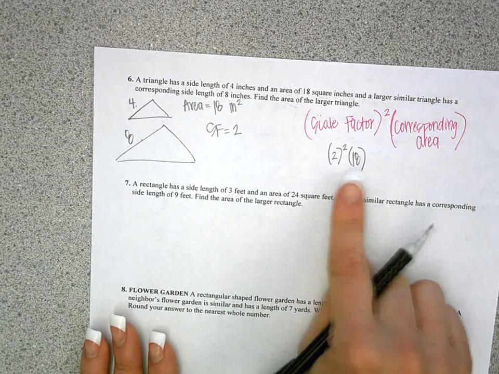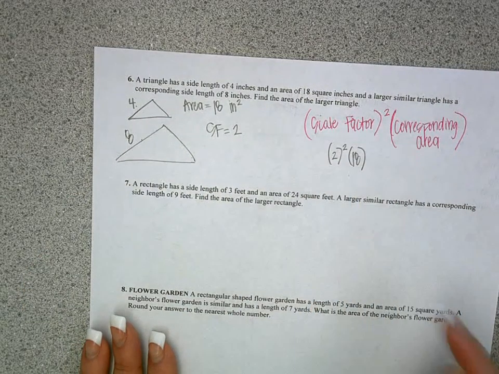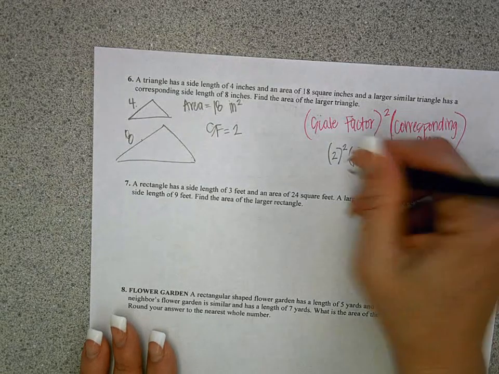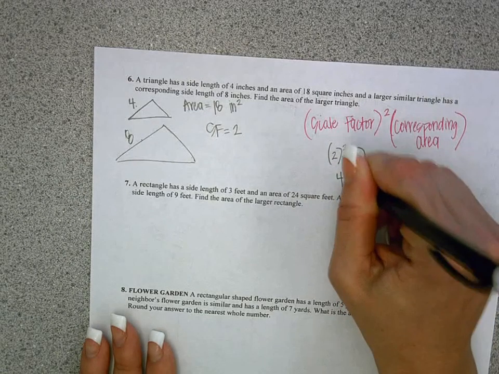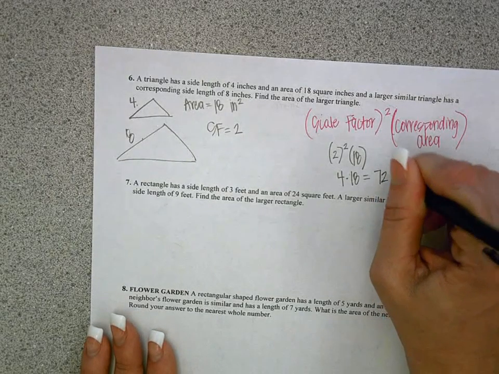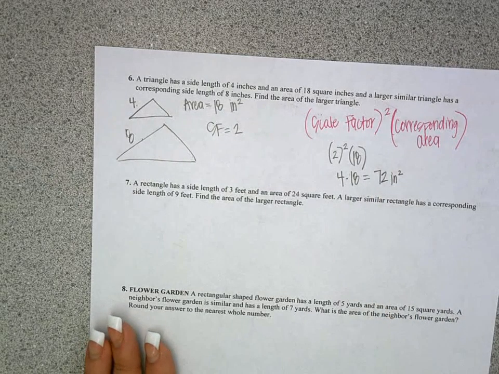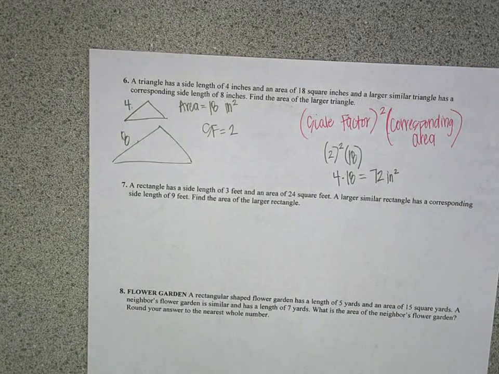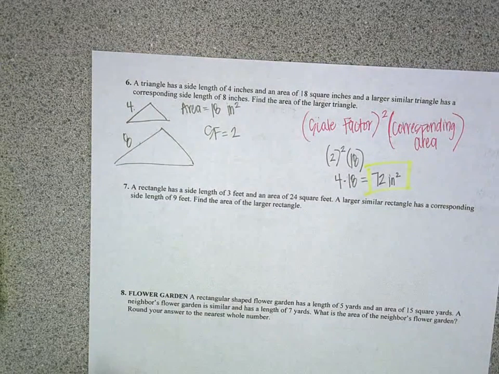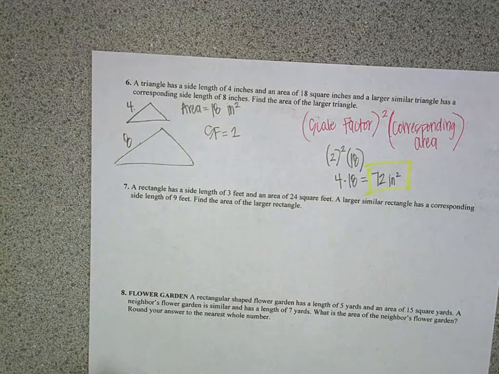So what should happen first? Should I do the multiplication first or the power? The power, and what's 2 squared? 4. 4 times 18, yes, you can use a calculator. 4 times 18 gives you 72 inches squared. That's your answer. So you're still using scale factor. You just have to do one more step here with the square.